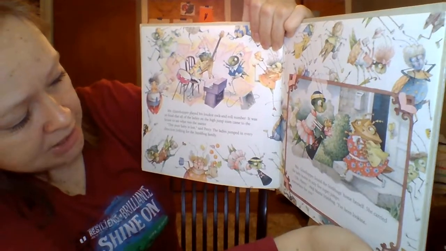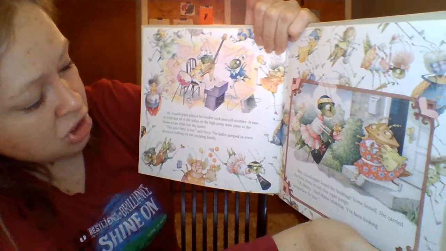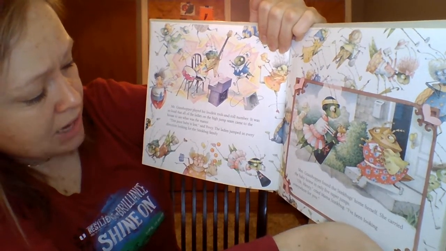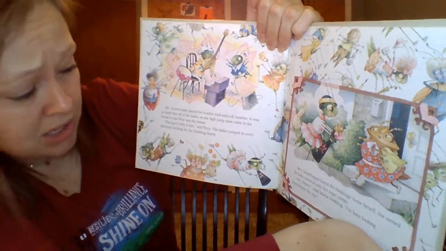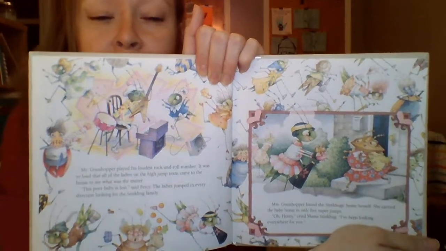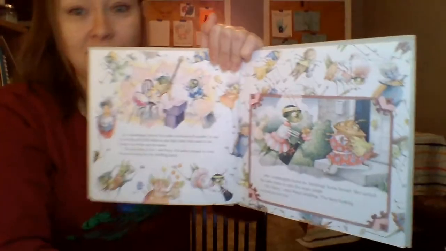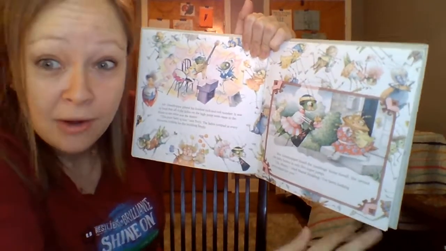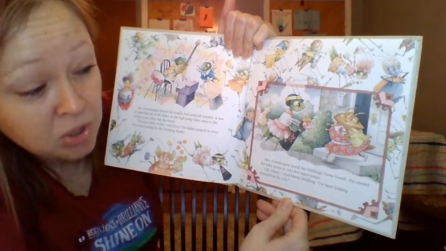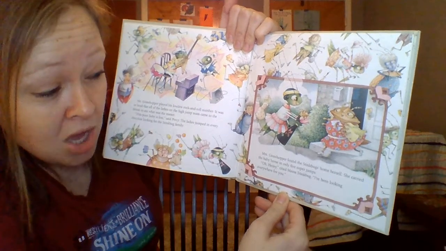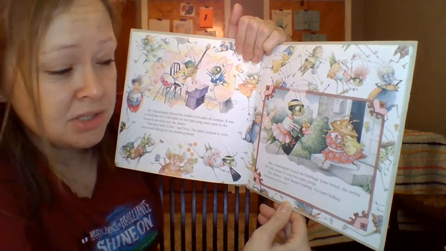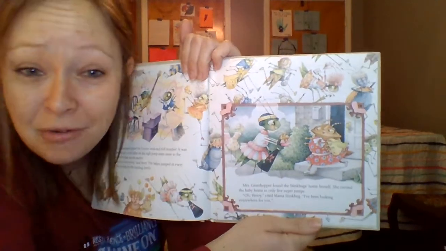Mr. Grasshopper played his loudest rock and roll number. It was so loud, all of the ladies on the high jump team came running to the house to see what was the matter. "This poor baby is lost," said Percy. The ladies jumped in every direction looking for the stink bug family. Then Mrs. Grasshopper found the stink bug's home herself. She carried the baby home in only 5 super jumps. "Oh, Henry," cried Mama Stinkbug, "I've been looking everywhere for you."